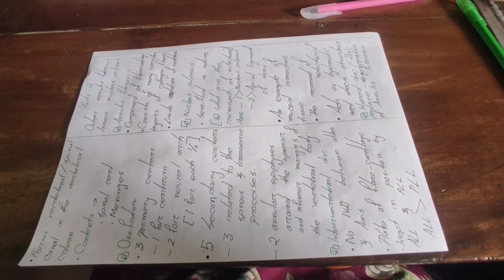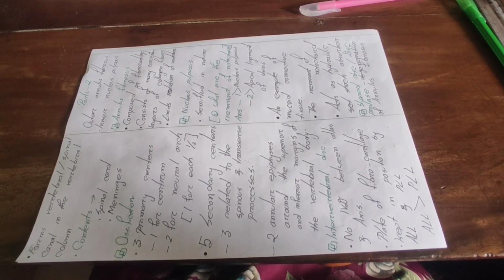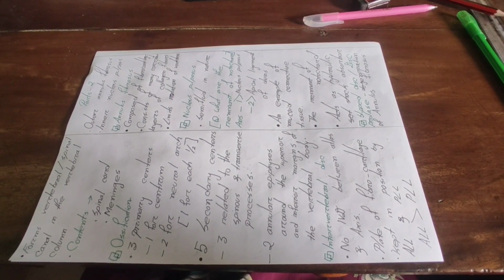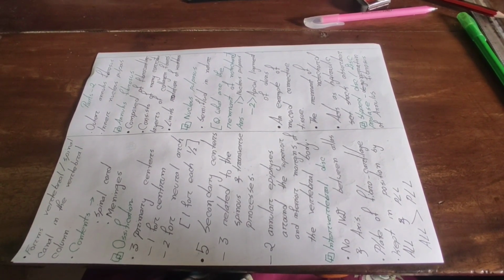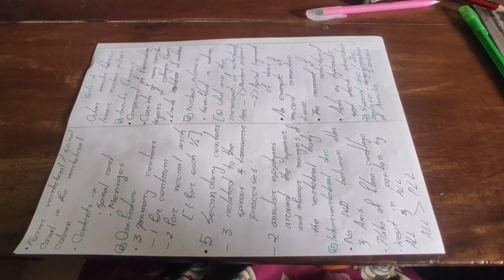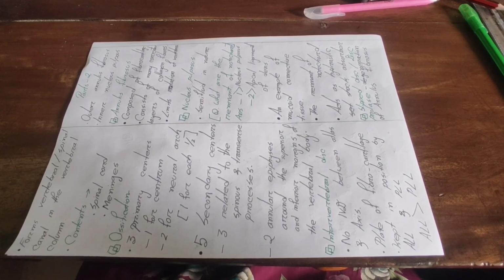Intervertebral disc is another important topic. There is no intervertebral disc between the atlas and axis. The intervertebral disc is fibrocartilaginous and kept in position by the anterior and posterior longitudinal ligaments. There are 2 parts of the intervertebral disc: the annulus fibrosus and the nucleus pulposus.